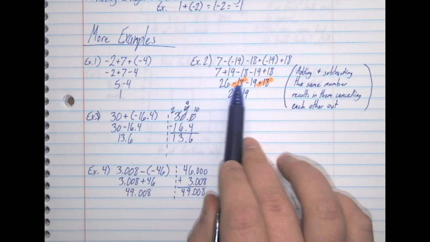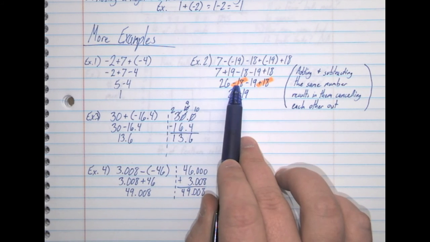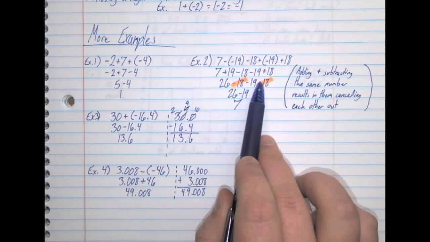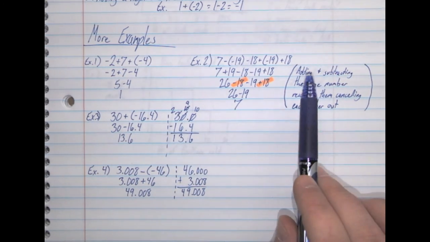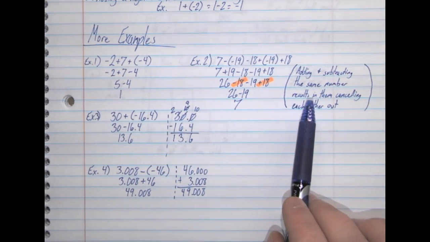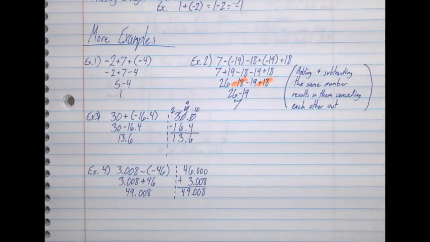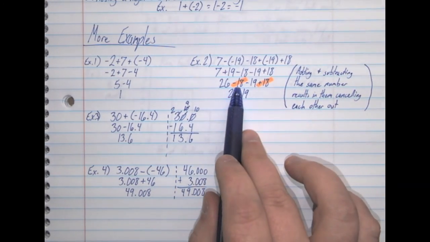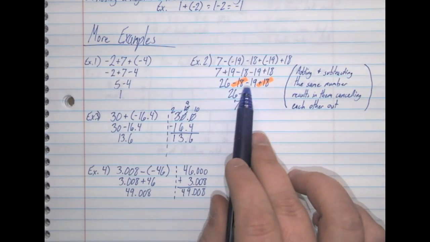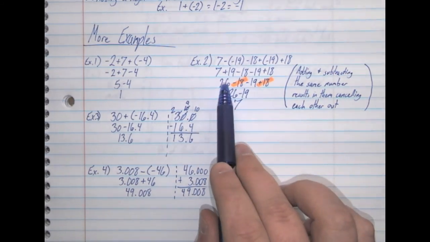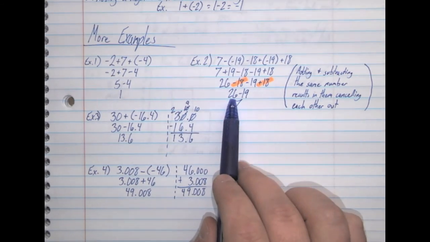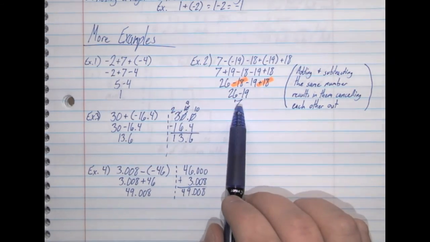If we take 18 away from 26 and then add 18 back to it, those cancel out. If we add and subtract the same number, they cancel each other out. So this negative 18 and positive 18 canceled, and that's why I have the orange lines through them. That leaves us with 26 minus 19, and 26 minus 19 is 7.